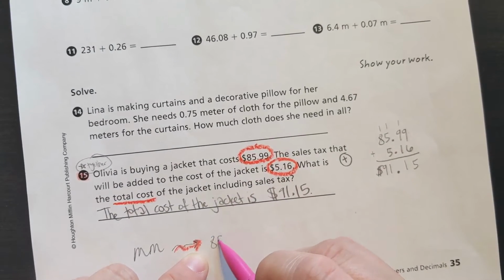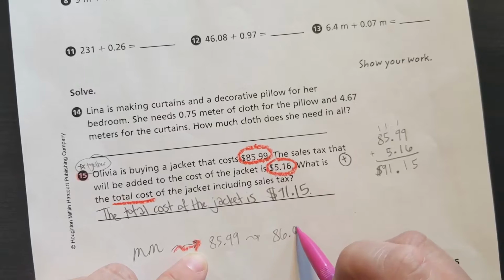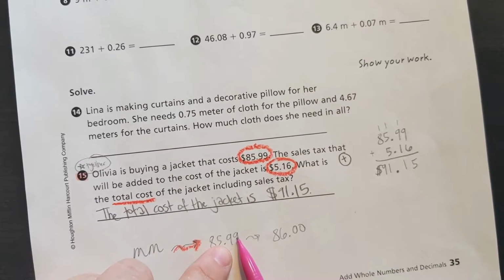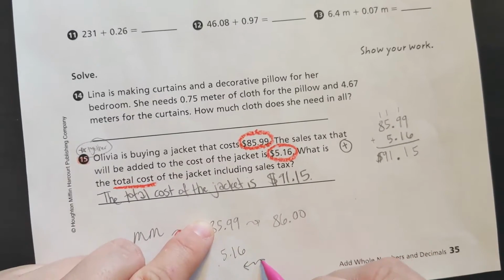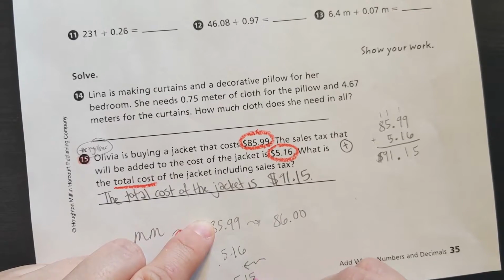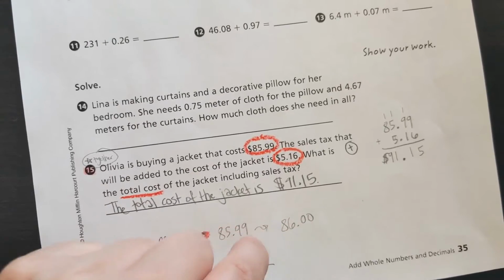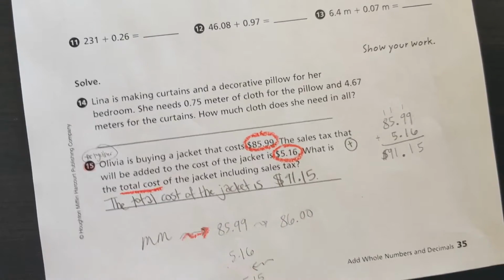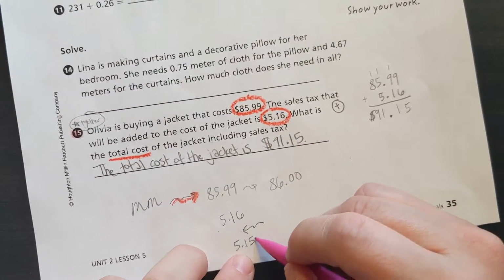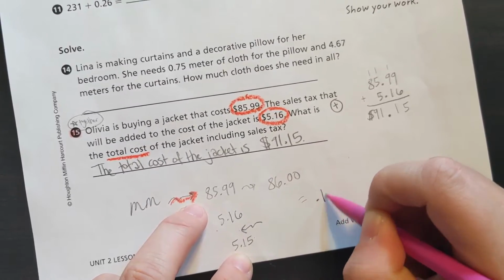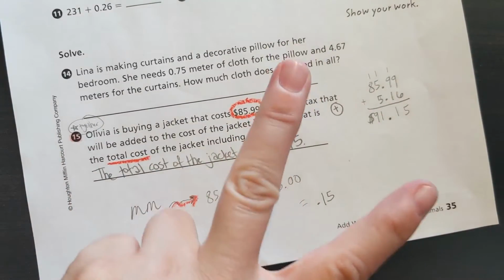Well, 85.99, we could just round to $86. But because I added a cent here, I would take my 5/16 and I would take away a cent on that one to 5/15. Because I added it here to make 86, I had to take it away from something. So I took it from the 5/16 and made 5/15. So now I can just mental math this, because 0.15 and 0.00 is going to be 0.15 at the end. And then 5 plus 86 is 87, 88, 89, 90, 91.